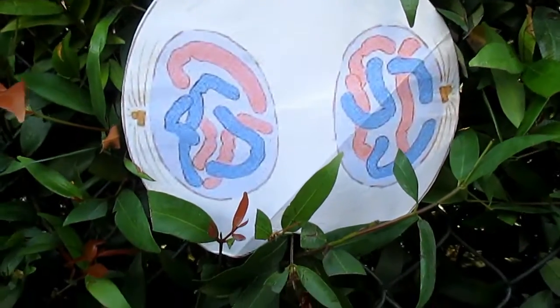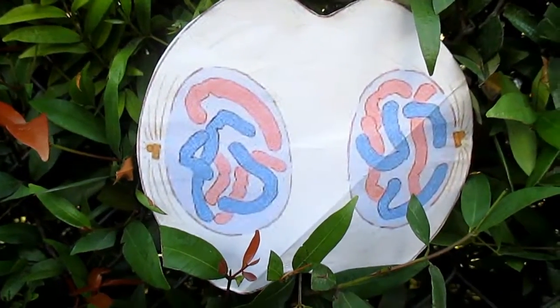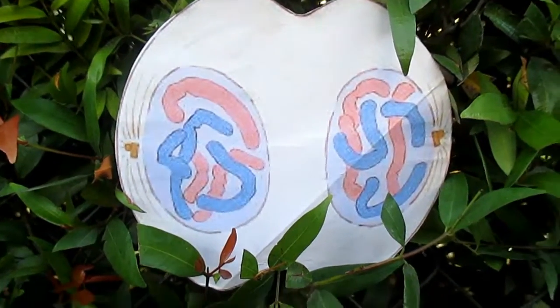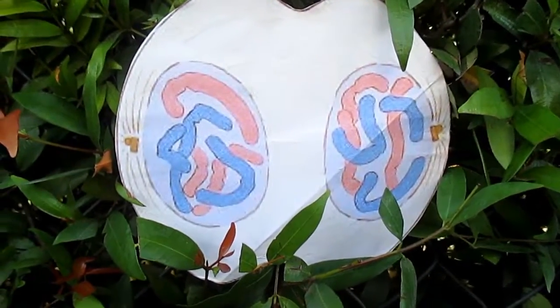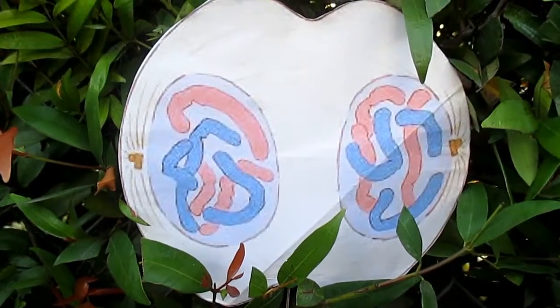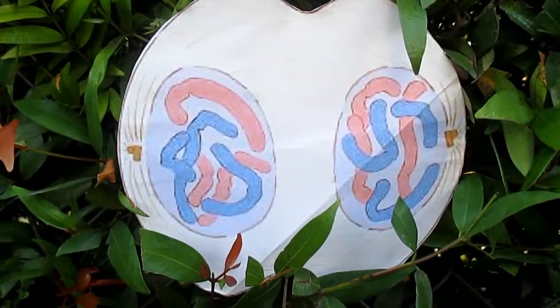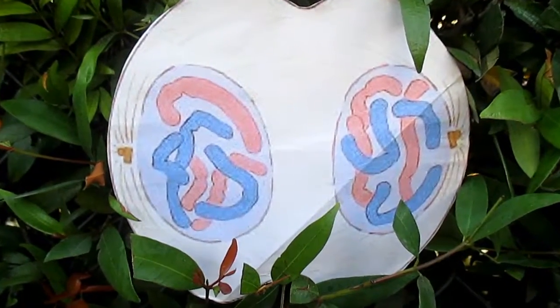Stage 4. Telophase. During telophase, the chromatids, now called chromosomes, are located on opposite poles. A nuclear membrane forms around the chromosomes, which start to uncoil. The spindle fibers dissolve and disappear. It is important to note at this point that each chromosome in the daughter cell is composed of only one chromatid.